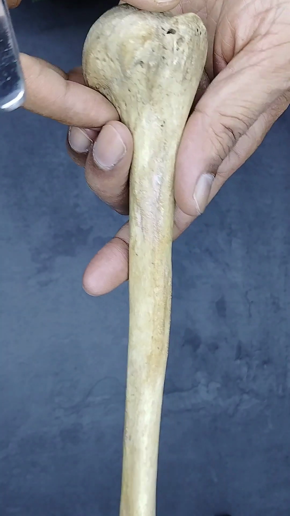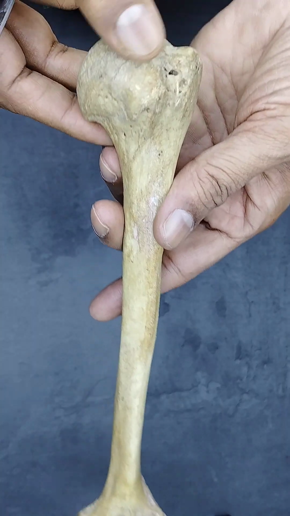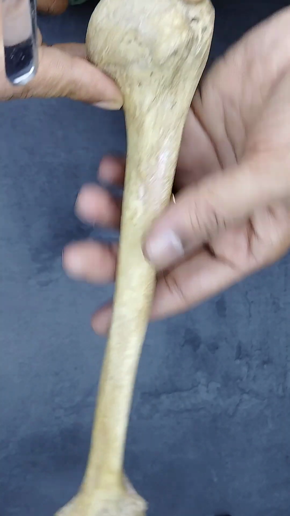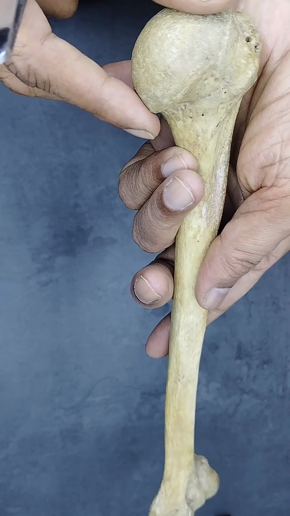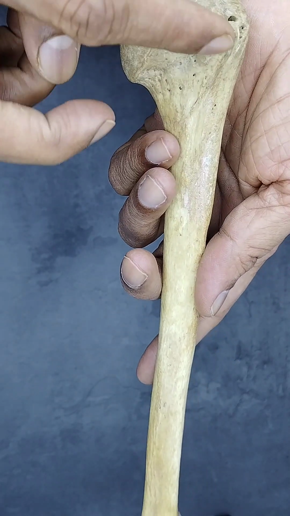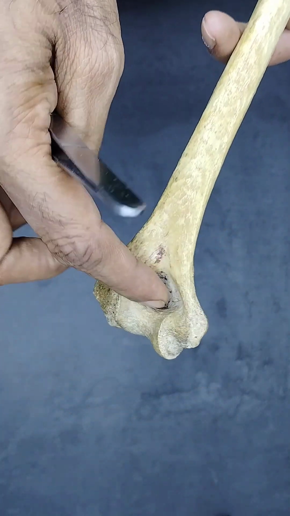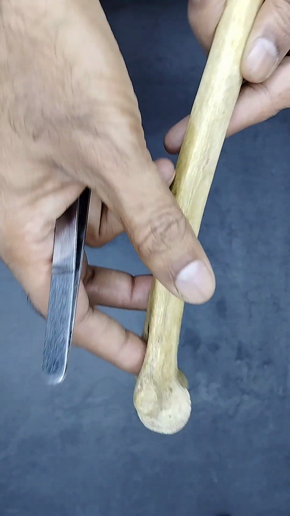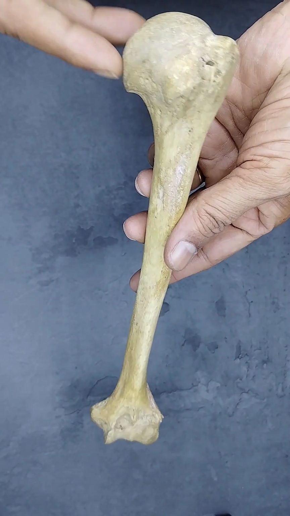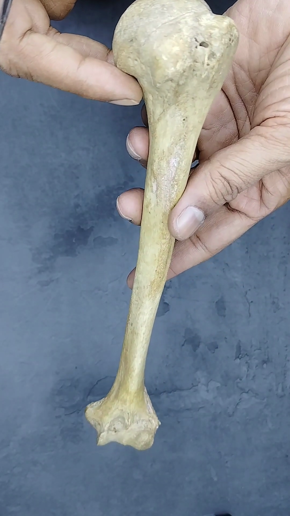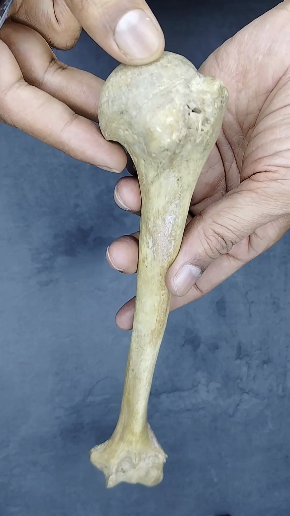So with the help of these features, you can determine the side of the humerus, right? So with the help of these points, the head is directed medially, upwards and backwards, and the greater tubercle is in front, and this big olecranon fossa is on the posterior surface. So if you keep the bone like this, it belongs to the left side. Okay, that's it, how to determine the side of the humerus.